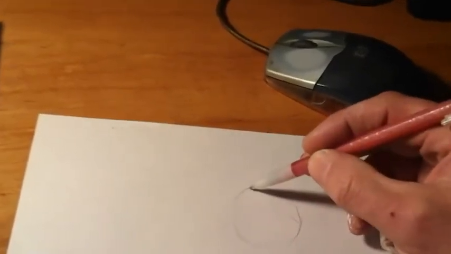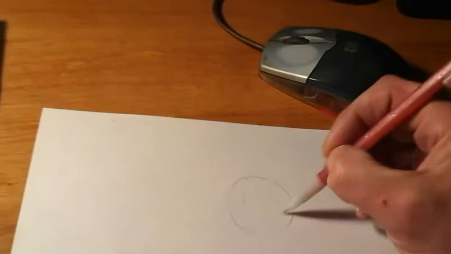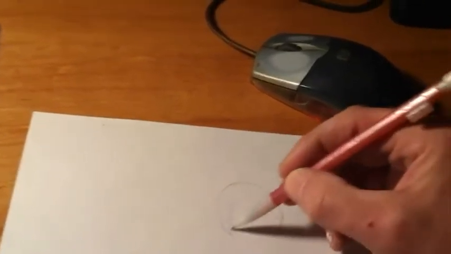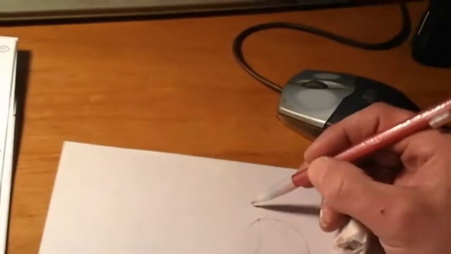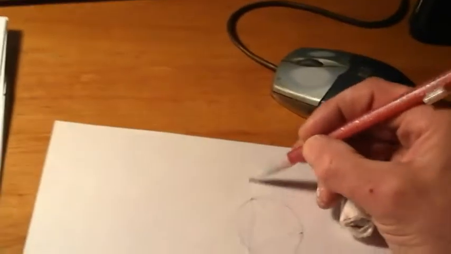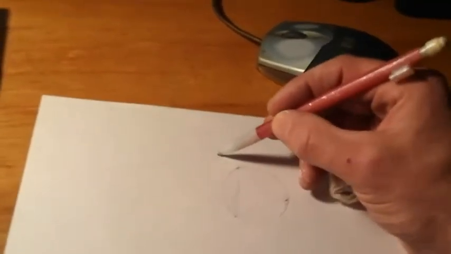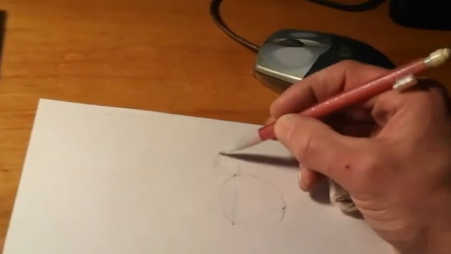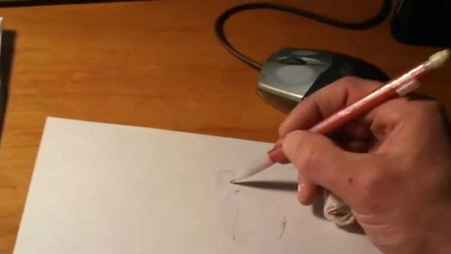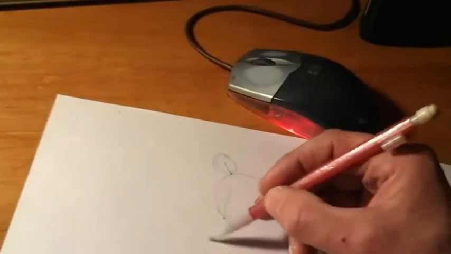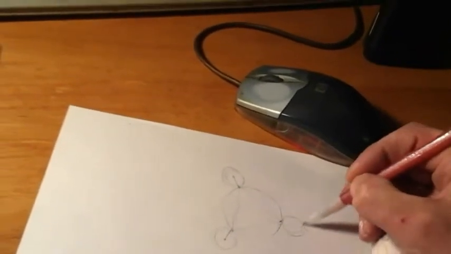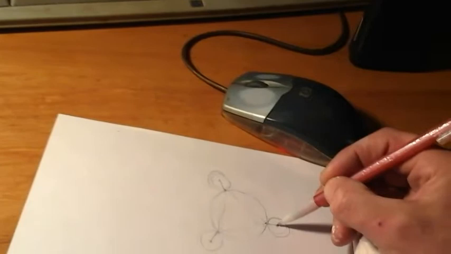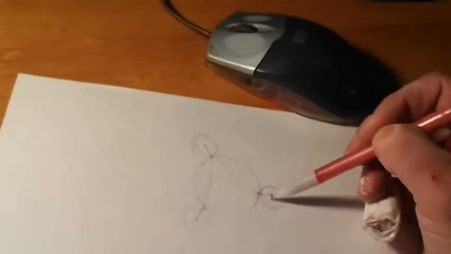If you have a circle divided in three, and you have another circle performing epicycles with a radius of a third, thus with a circumference of a third, you'll get this configuration where it goes around once, twice, 3 times.